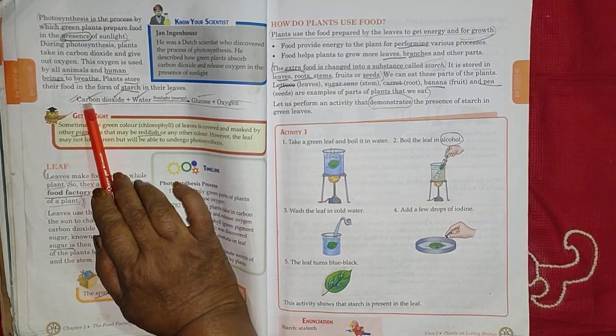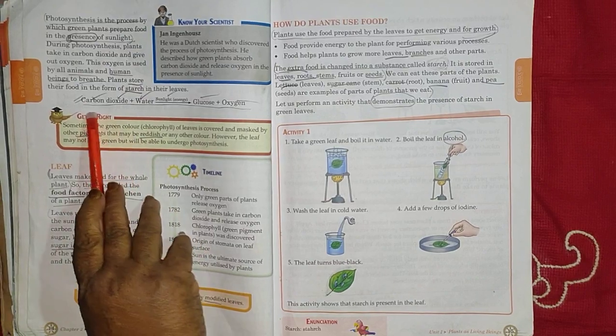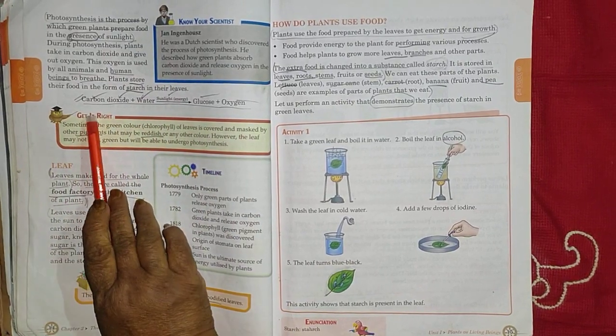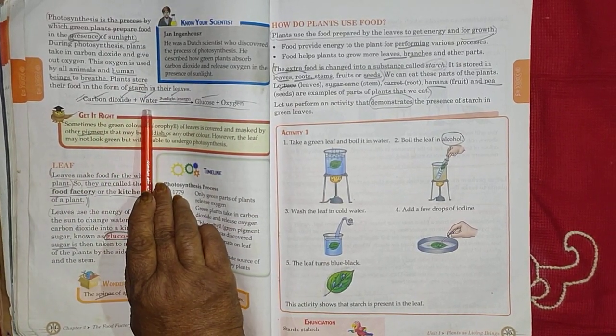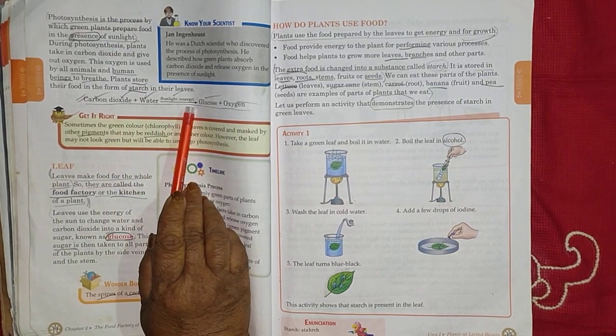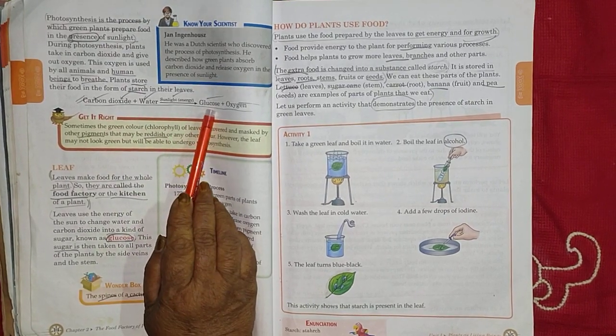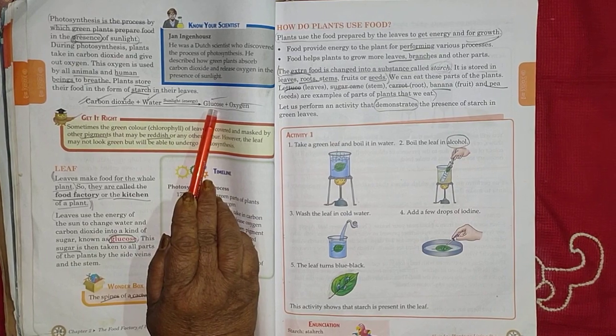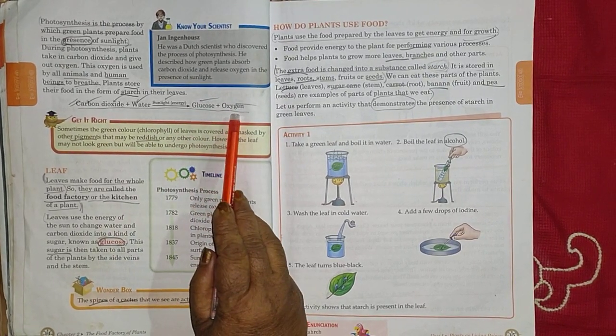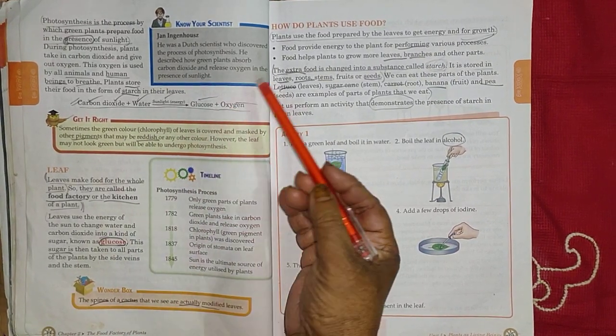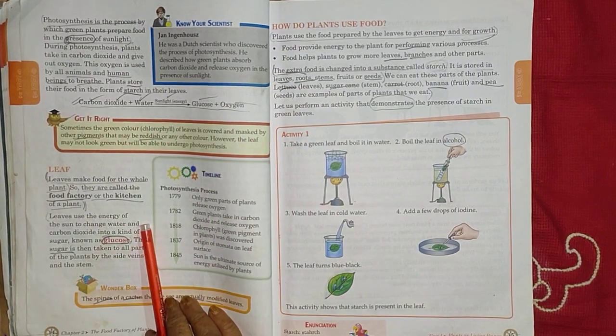So what is happening here? In photosynthesis, carbon dioxide and water in the presence of sunlight give glucose, which is the starch, and the oxygen, which is given out by the leaves.